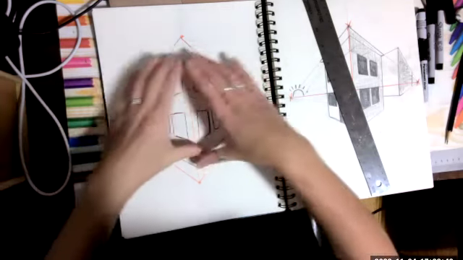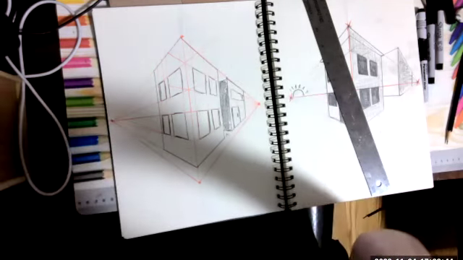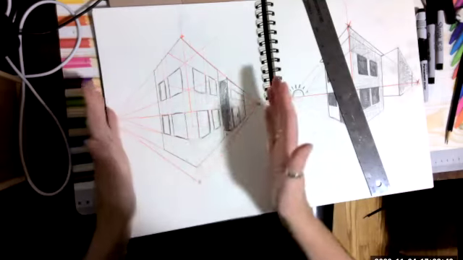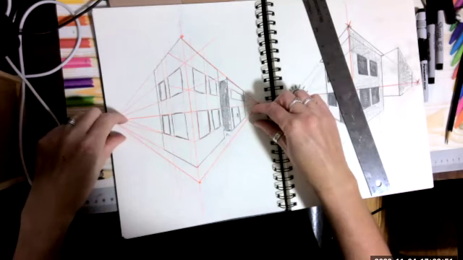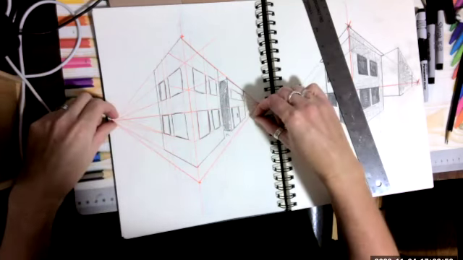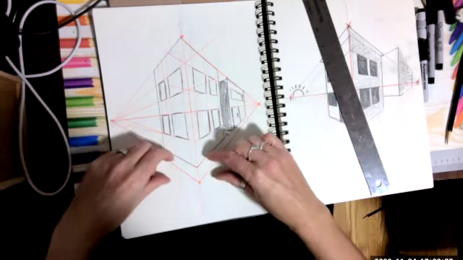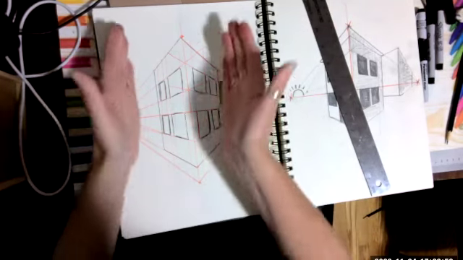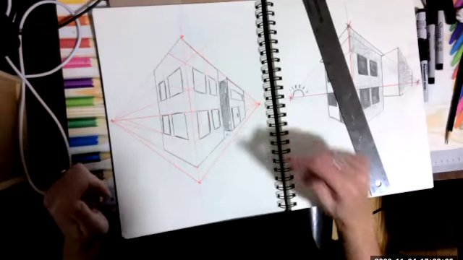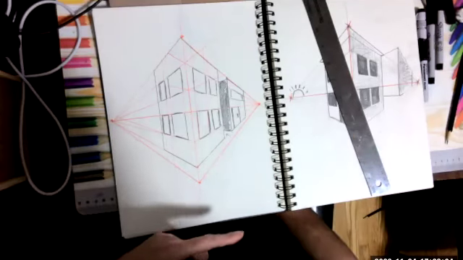So you can use this grid to do lots of different things. You can use it to put trees in, and then you get the heights right as they go back. You could put trees on the street or lampposts or flagpoles. Dean did a little bus stop.